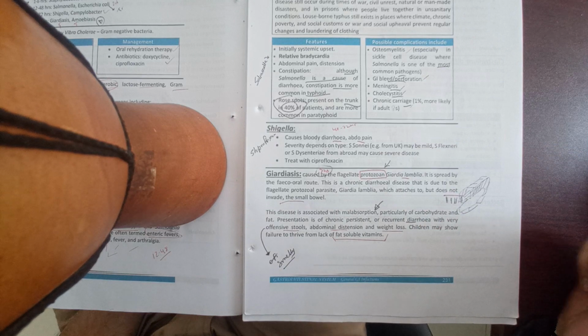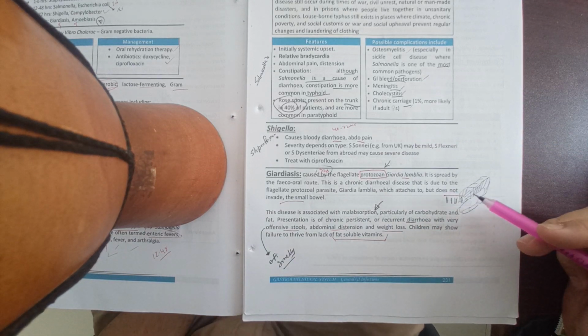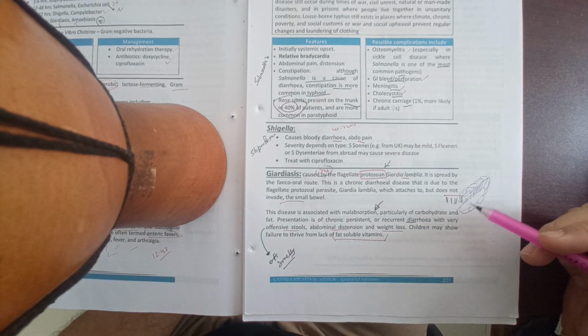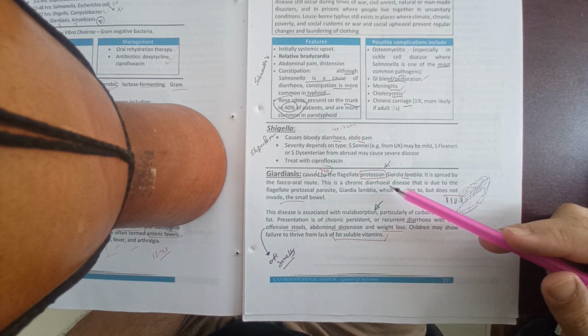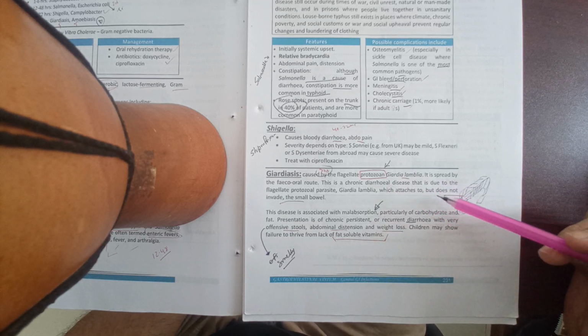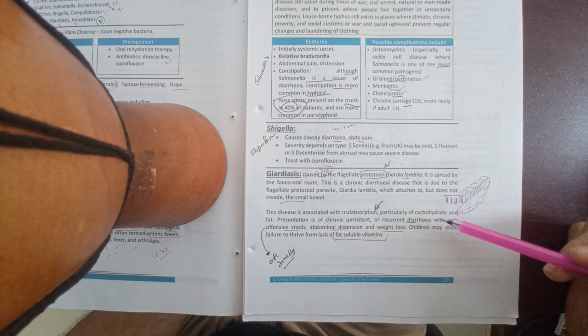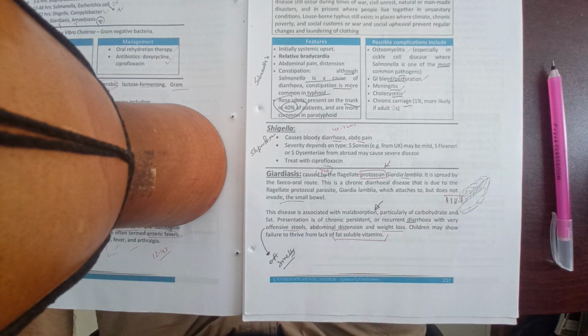Okay, giardiasis, as you know, is going to be for a long time. The incubation period is more than 7 days. It's caused by the flagellate protozoa Giardia lamblia, spread by the fecal-oral route. This is a chronic diarrheal illness due to the flagellate protozoal parasite Giardia lamblia, which attaches to but does not invade the small bowel. This disease is associated with malabsorption, particularly of carbohydrate and fat.